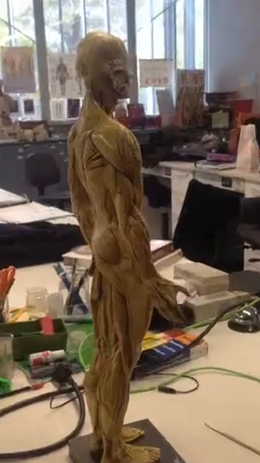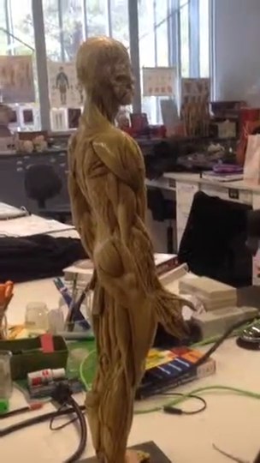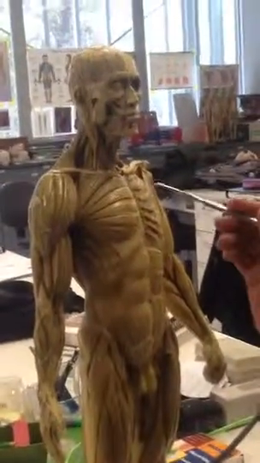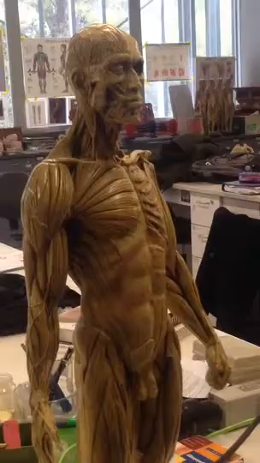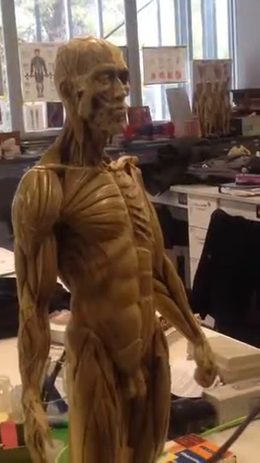Okay, where else are we now? Underneath the pectoralis major, by the way, are the pec minors. This gives you poor posture. It pulls you forward.